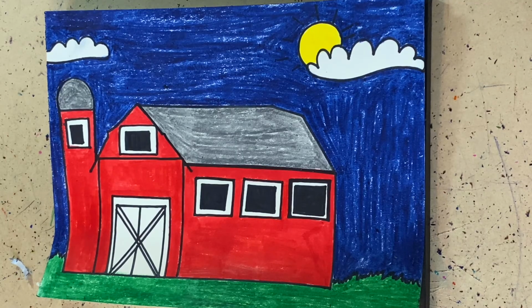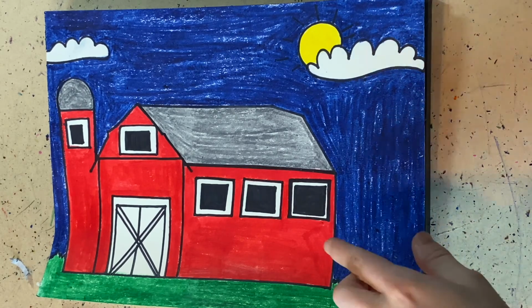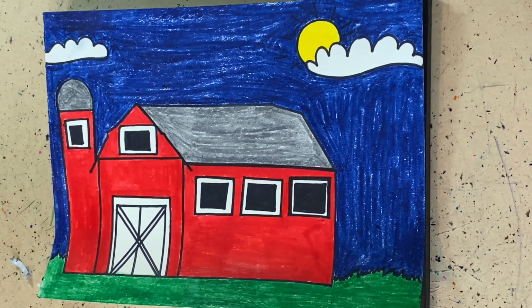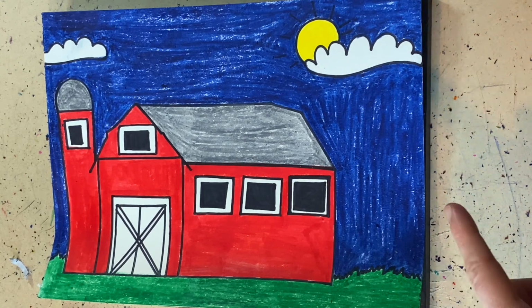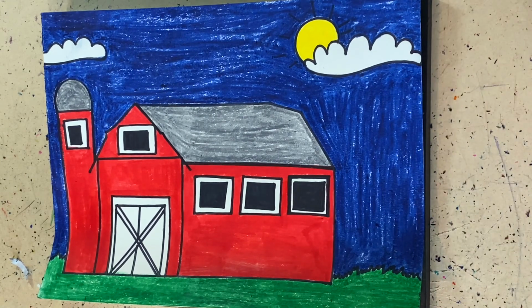Here is the project completed with the barn colored with the red and the gray, the blue background, and the green for the grass, leaving the windows and the clouds white.